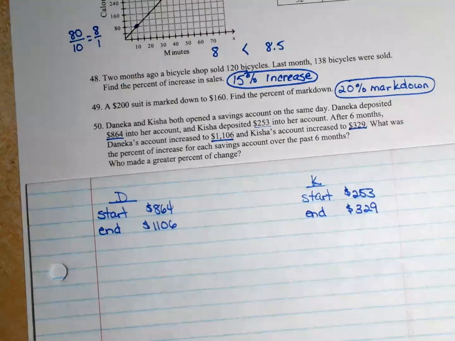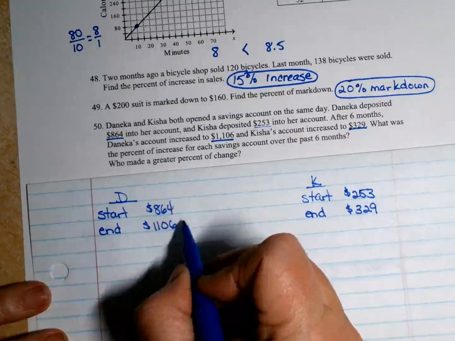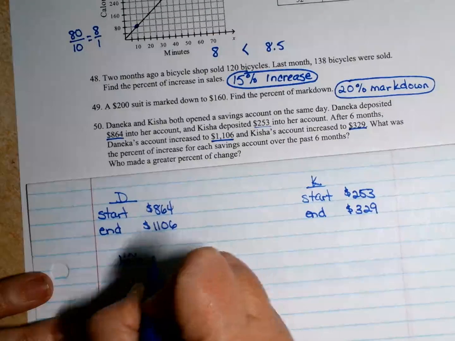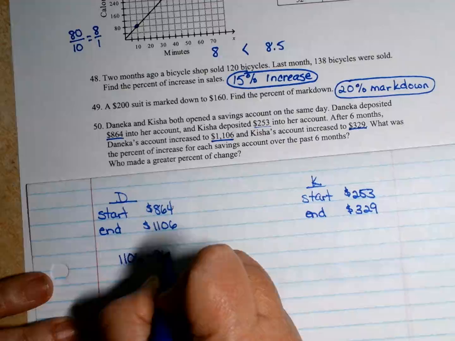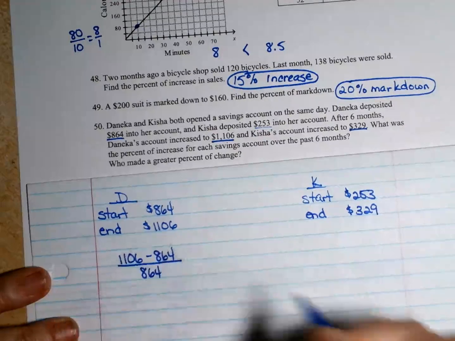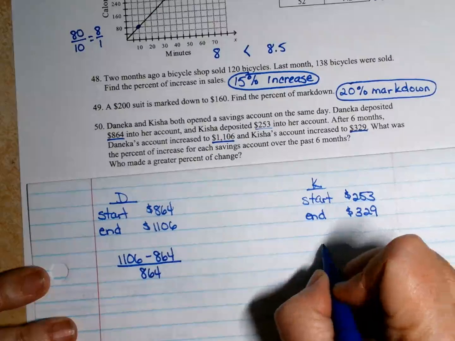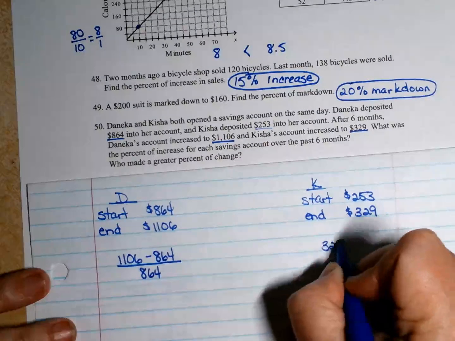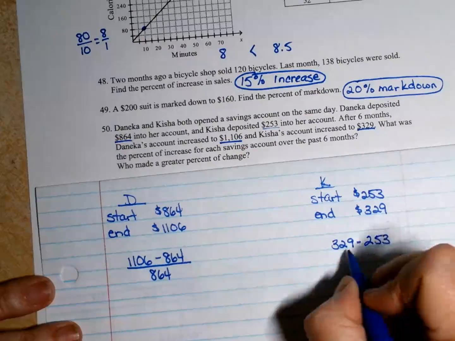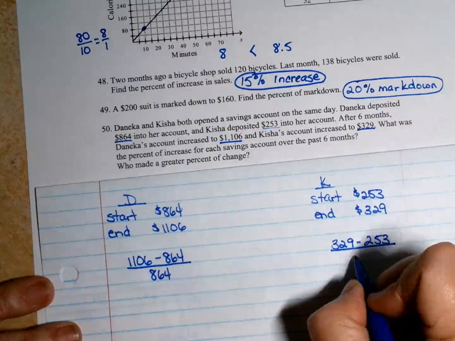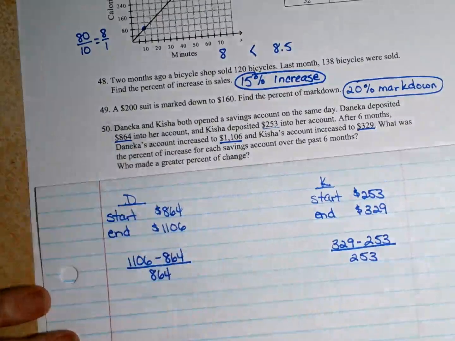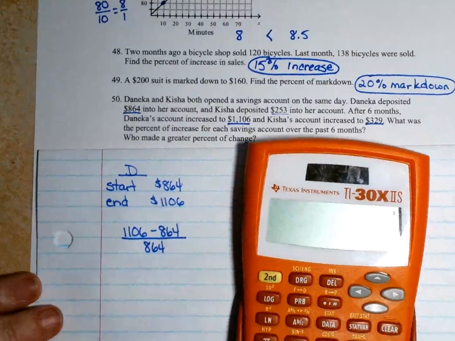Okay, so I have to find the difference between these. So I have to say 1106 minus 864 and put it over the original amount. Same thing over here, 329 minus 253, put that over 253. Okay, so let's do Danica's first.